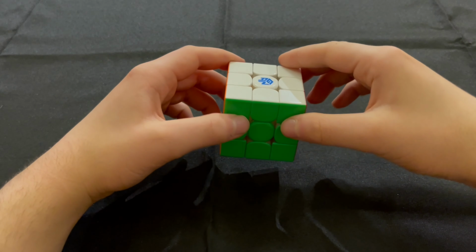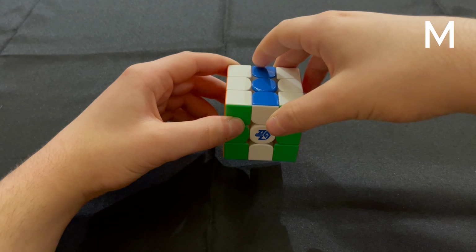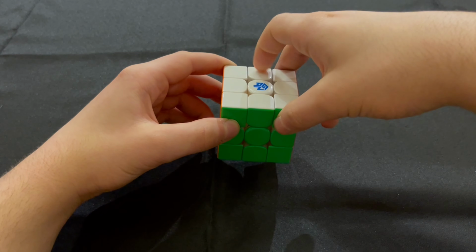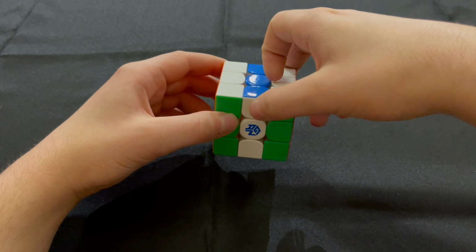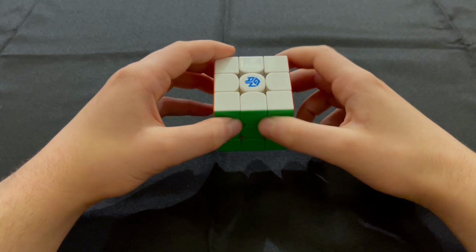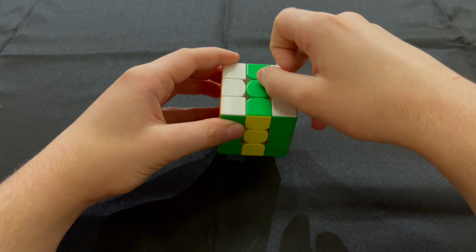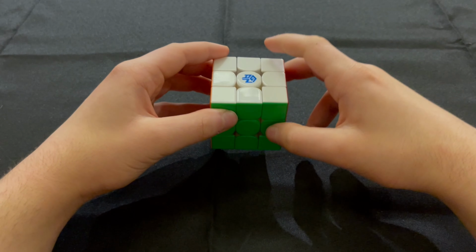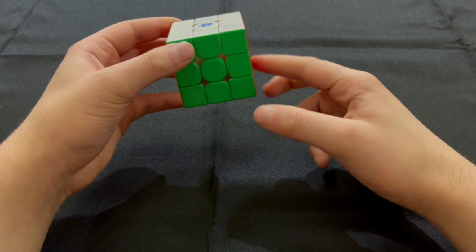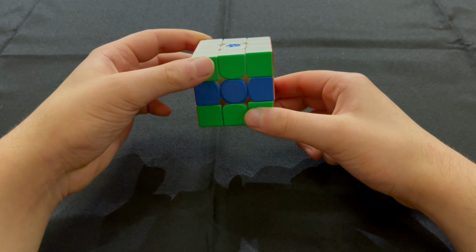Now we're going to have a look at the M move. M is for middle layer going this way. This is an M move. Now we'll have a look at the M prime move, which is the middle layer going this way. Now we're going to have a look at the E move, which is the equator layer going right.